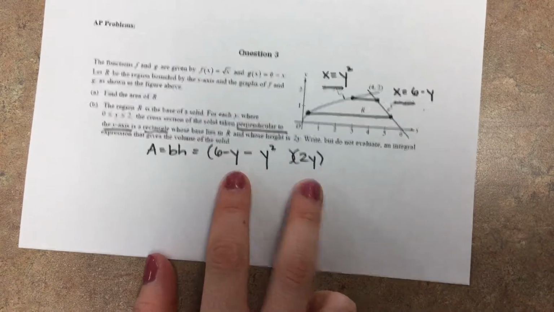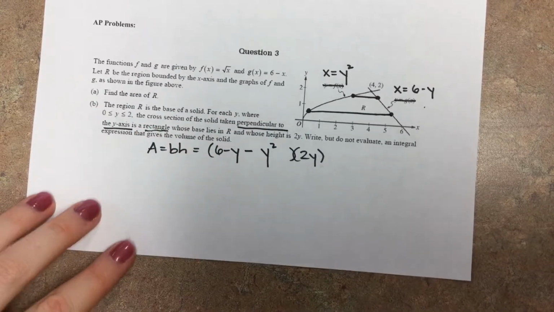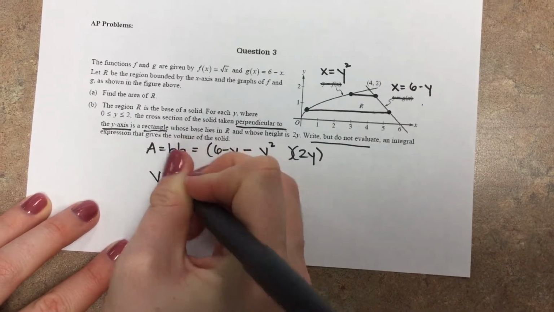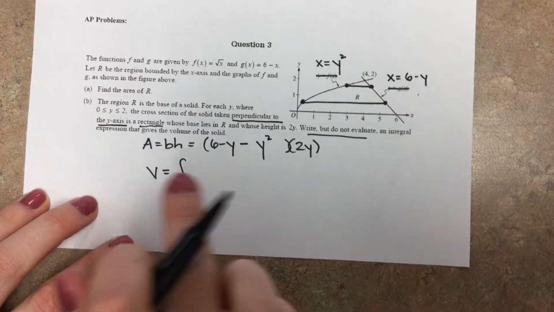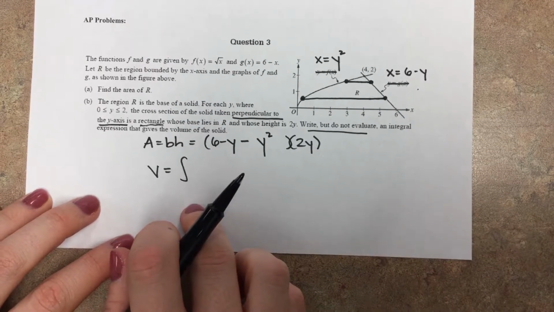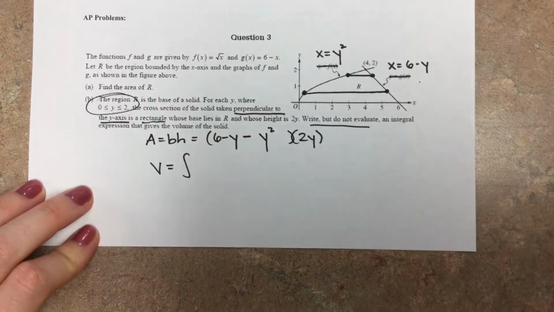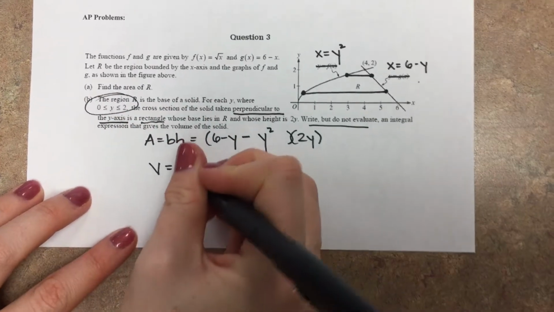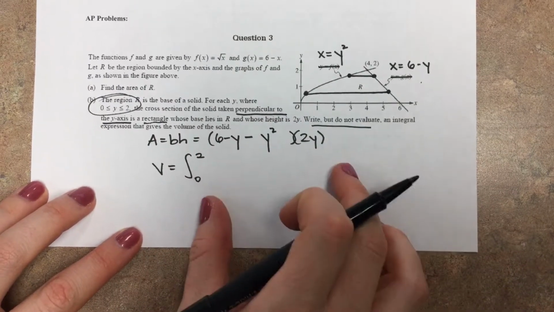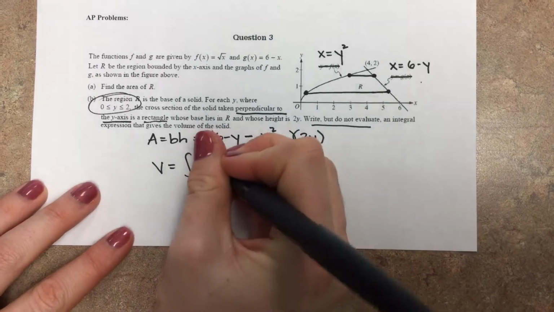So these are the rectangles, but this is based off the shape that they have us sitting on, the region R. So when we set this up, and this is another write but do not evaluate, the volume equals, everything should be in terms of y. My bounds, my integrand, my differential. So what are my bounds in terms of y? 0 to 2. Good. They actually gave that to us. So it's right in there. So we're going from 0 to 2. And then the integrand is your area function, but it's your area function entirely written in terms of the variable. And that's what we have right here.